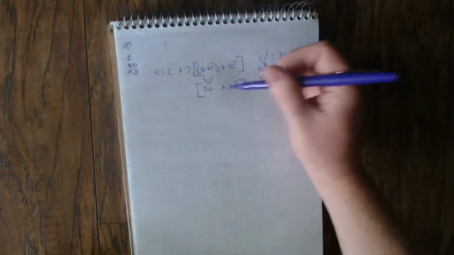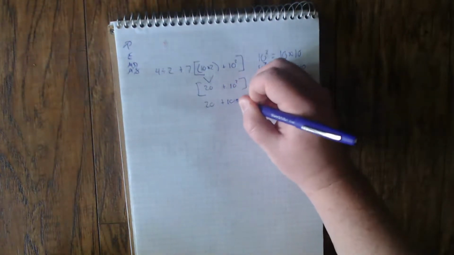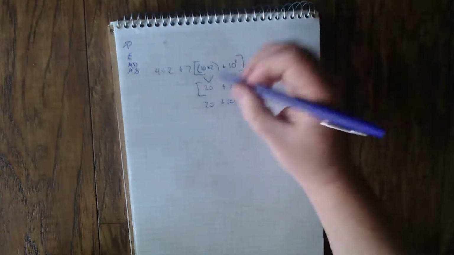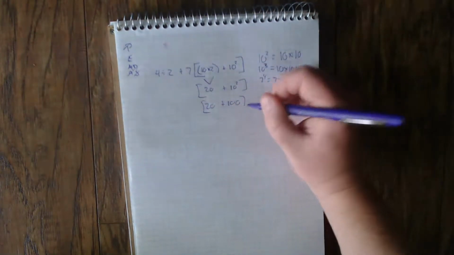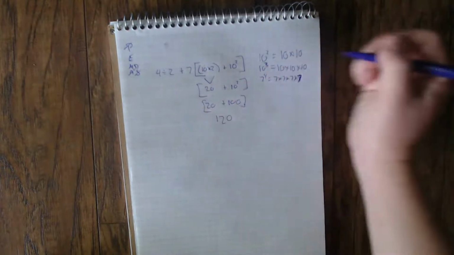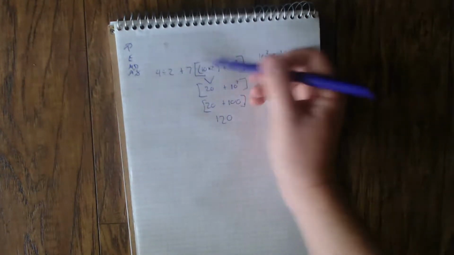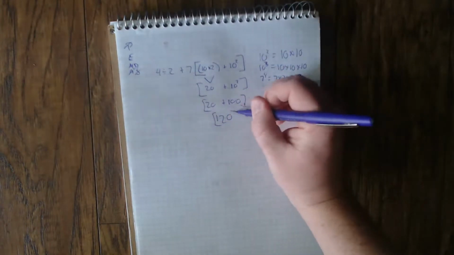So with that being said, 10 to the second is equal to 100 because that is what 10 times 10 is equal to. So we still have that in the bracket. So 20 plus 100 is 120. Now, we have this number sitting outside of the bracket. So actually, we need to leave this bracket right here, right now.